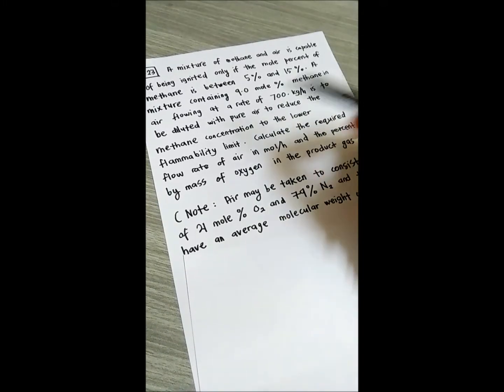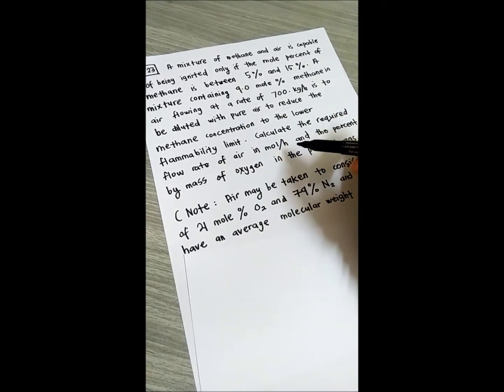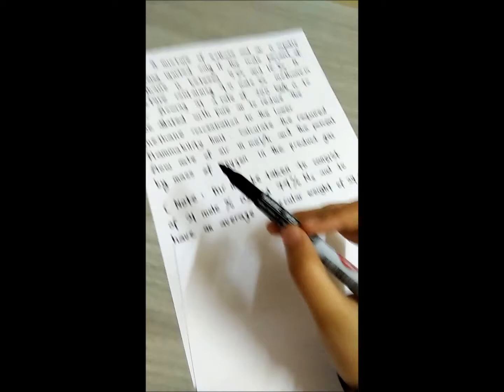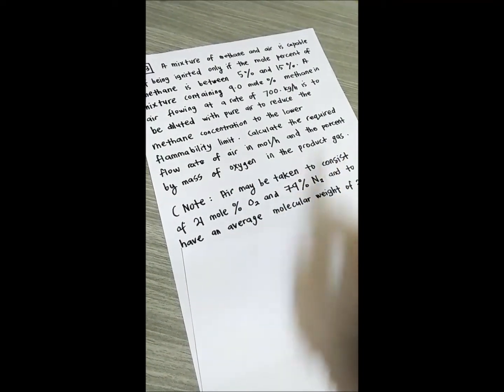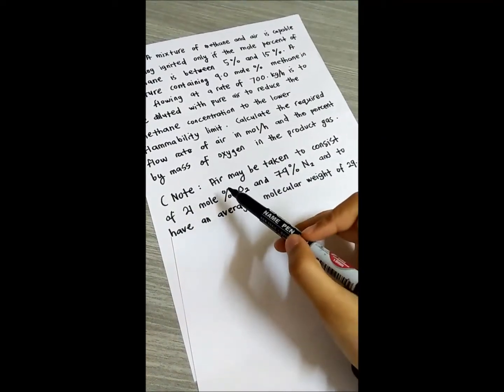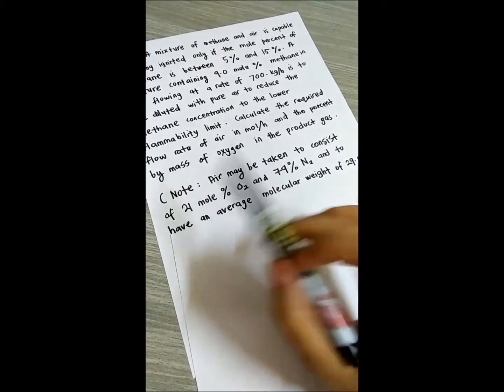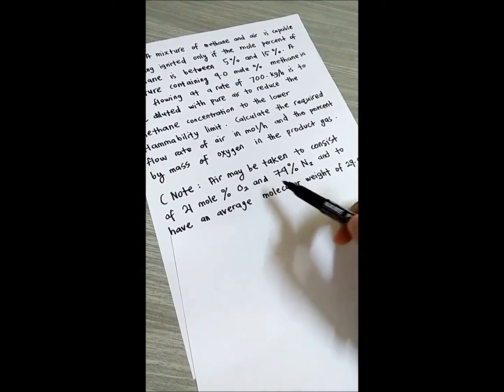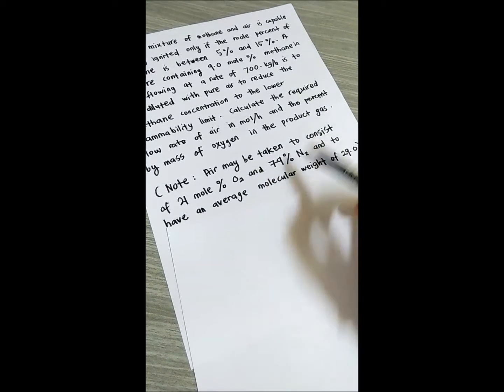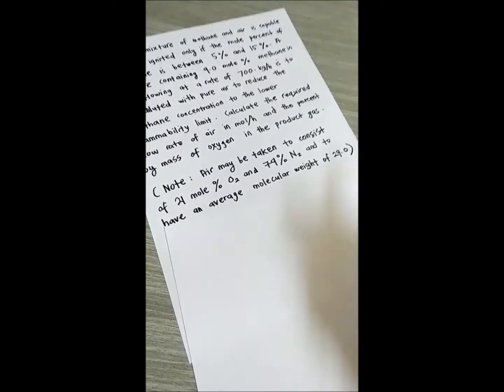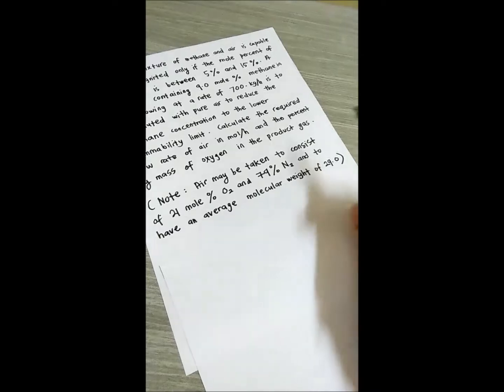So calculate the required flow rate of air in mole per hour and the percent by mass of oxygen in the product gas. There is a note: you can take air to consist of 21 mole percent of oxygen and 79 mole percent of nitrogen, and use an average molecular weight of 29.